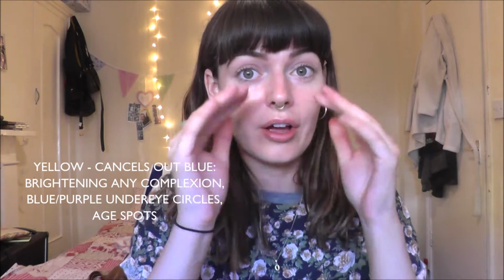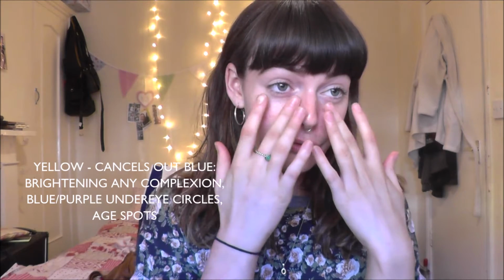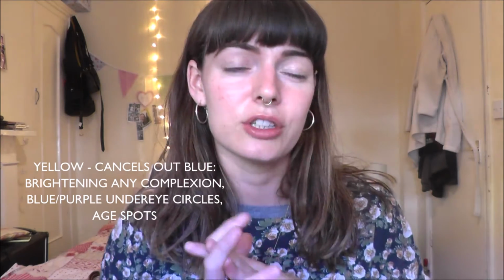And a yellow concealer is directly opposite the blue on the wheel, so that is used for very dark kind of blue under eye circles. So, like most people have just kind of translucent almost under eye circles, but some people do suffer from really blue or grey or purple under eye, so that is what yellow is used for. And yellow can also be used for just general brightening on any skin tone.